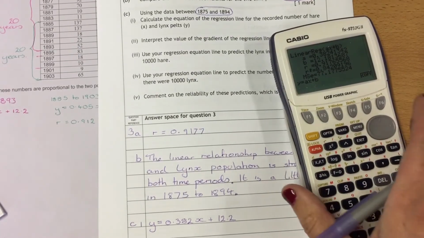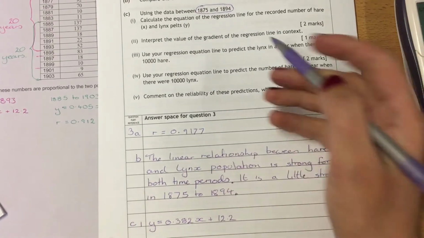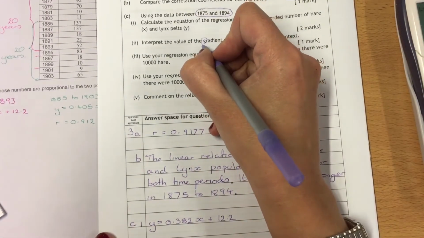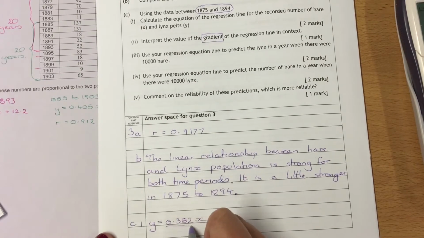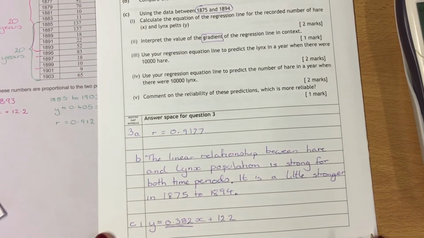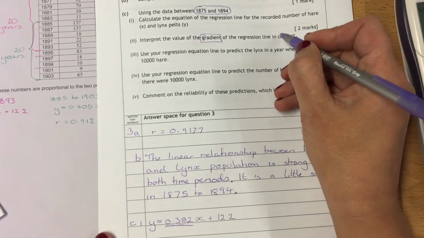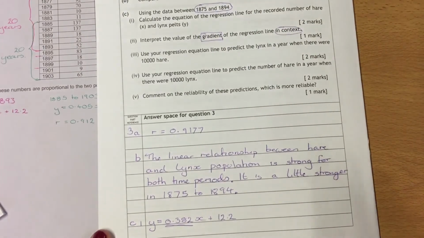So we then have to interpret the value of the gradient. Our gradient is this 0.382. And again, as ever, it is in context. So we need to be talking about hare and lynx.